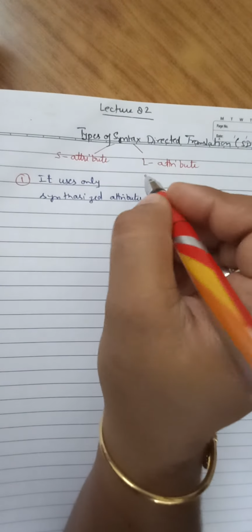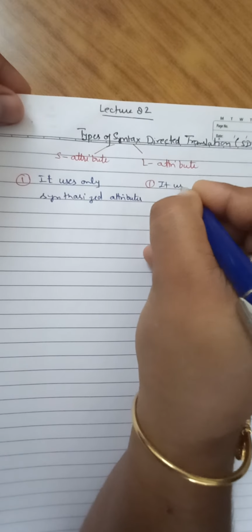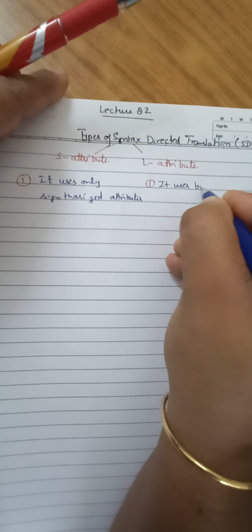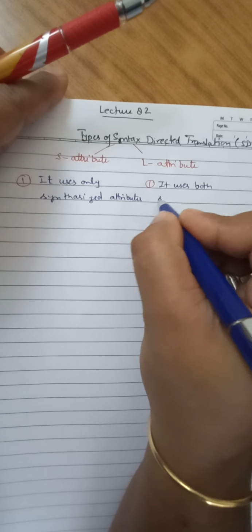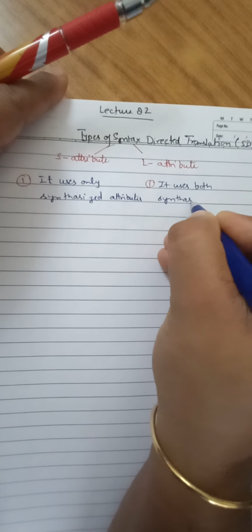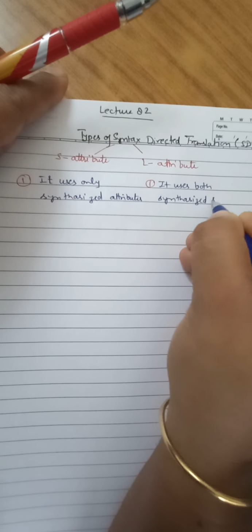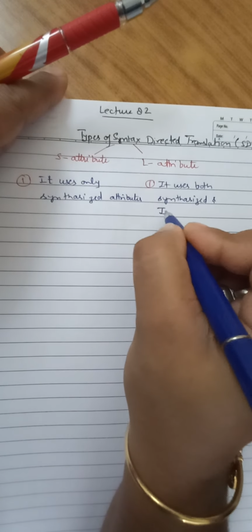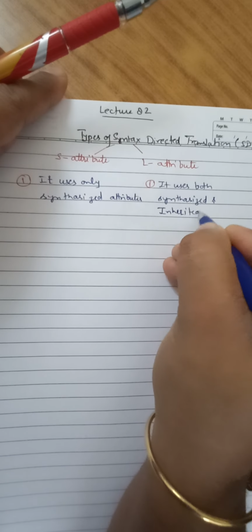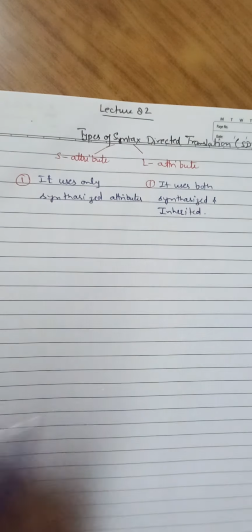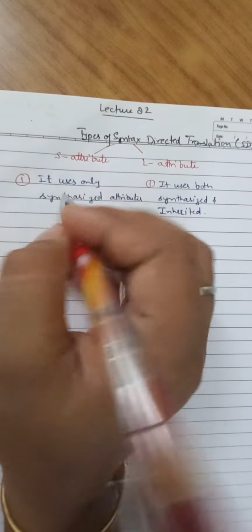While L attribute uses both synthesized and inherited. What is synthesized and what is inherited, we have learned in the last lecture.